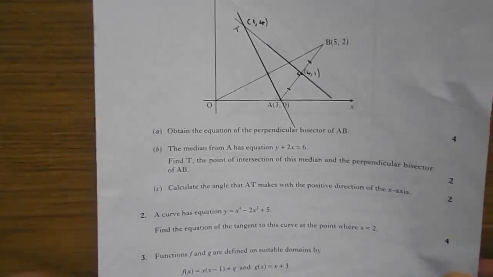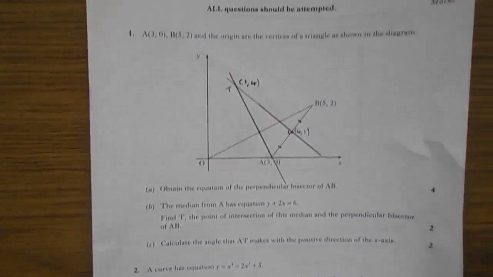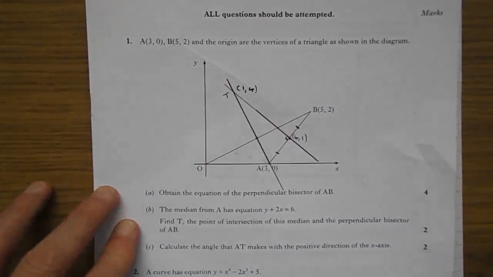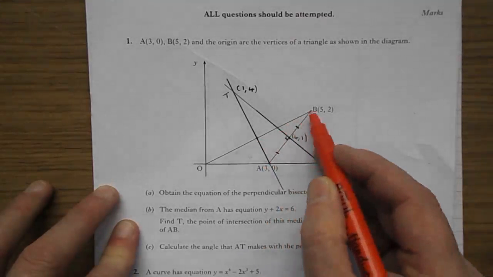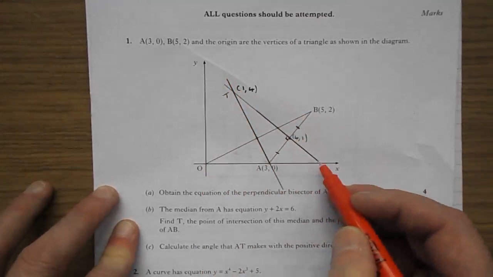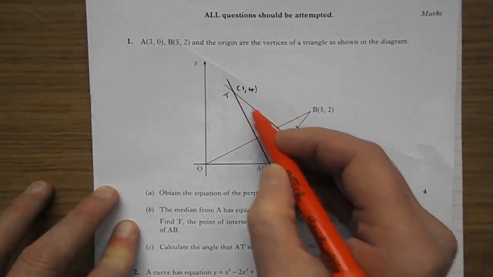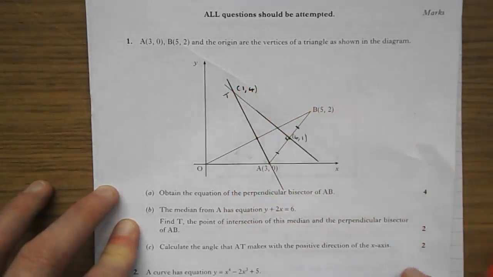Just referring back to question B now. The median from A has equation y equals 2x. Find where that median meets the perpendicular bisector. Now, a median from A goes through the midpoint of the other side, and in this case it just extends, and there's the line that we got earlier on. So that's the point we're trying to get, and of course I'm giving the game away, telling you it's (1, 4). Why is it (1, 4)?